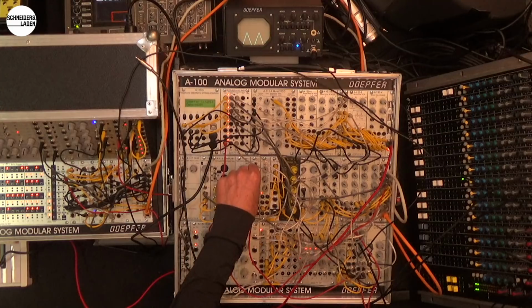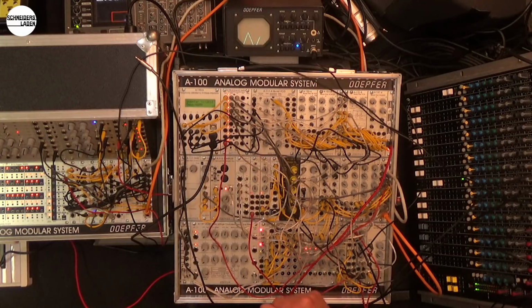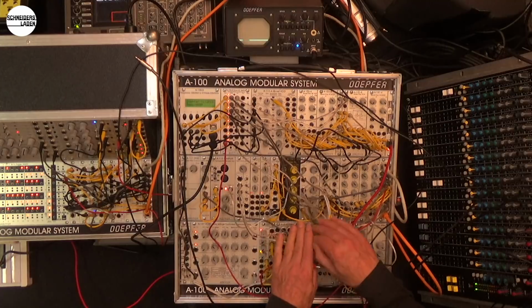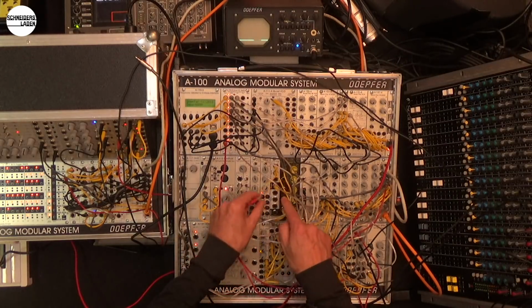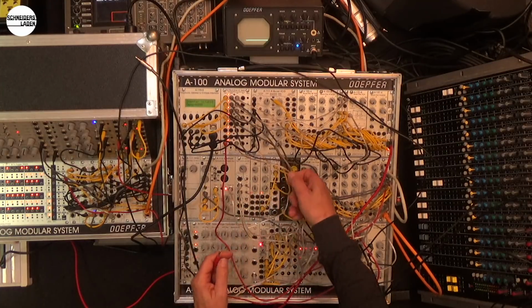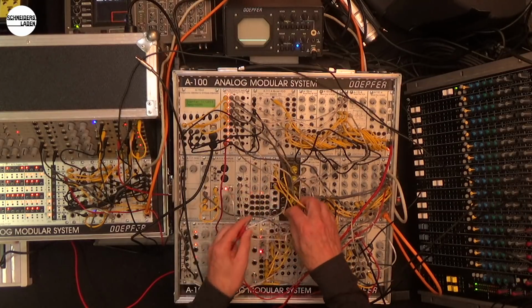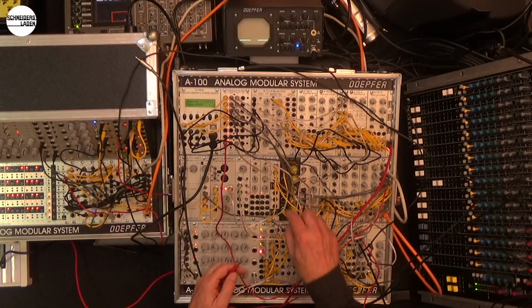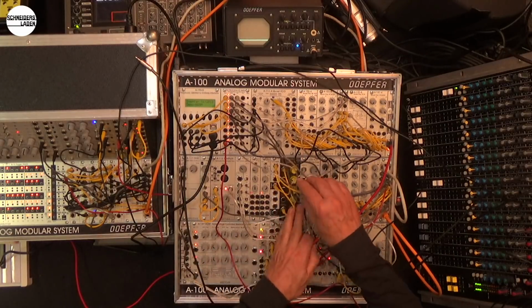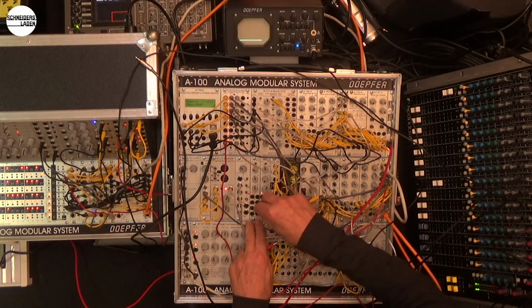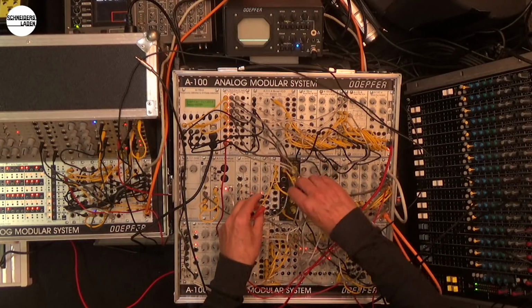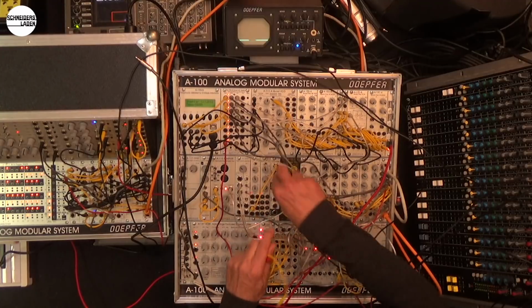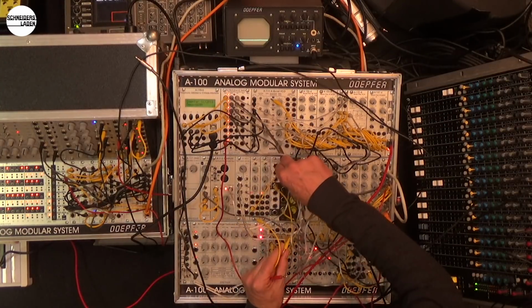Now we will go to the next function I wanted to explain to you. That's a filter. The filter is what is done in the human voice by the shape of the mouth. What I do is I connect, let's take the sawtooth of the VCO to the audio input of the filter.